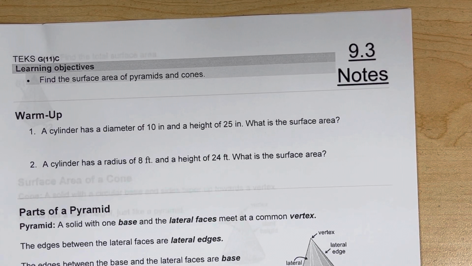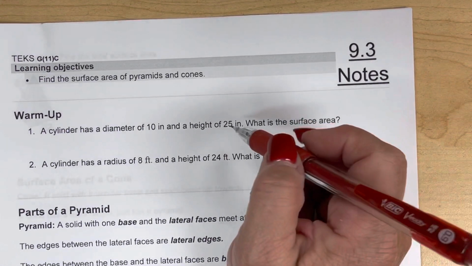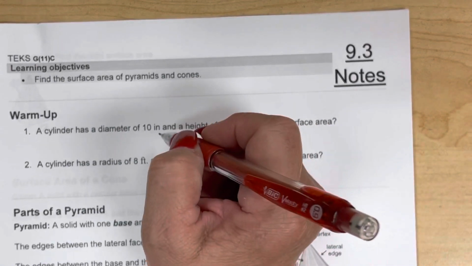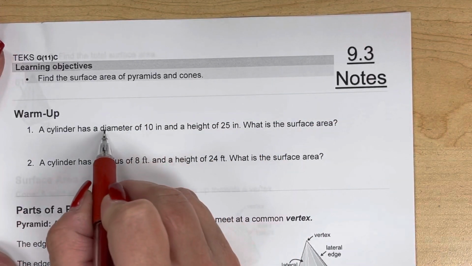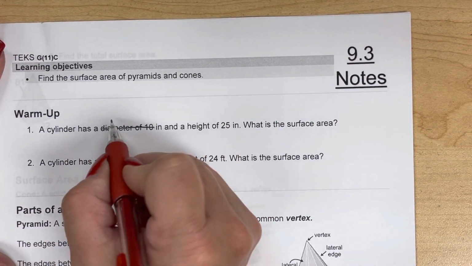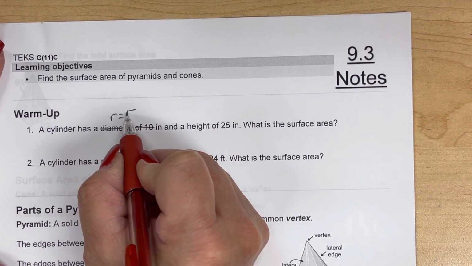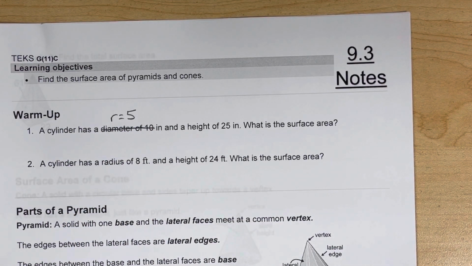Okay, so we're doing surface area of a cylinder, and I'm flipping back to my notes here because I don't expect you to memorize the formulas. I don't even have them memorized. So, it's a cylinder. For one thing, I want to say right away, I don't need the diameter. My radius is going to be 5, because that'll really mess me up.